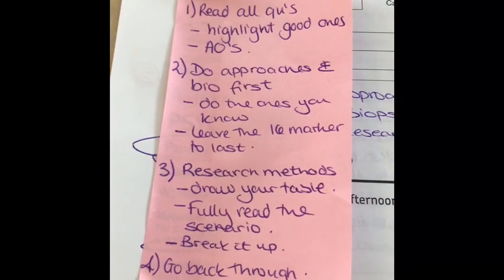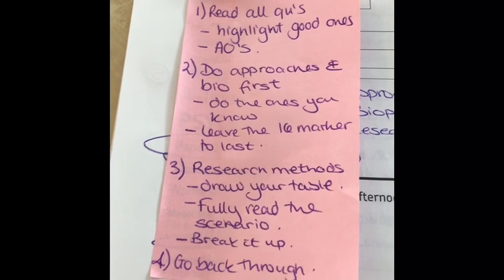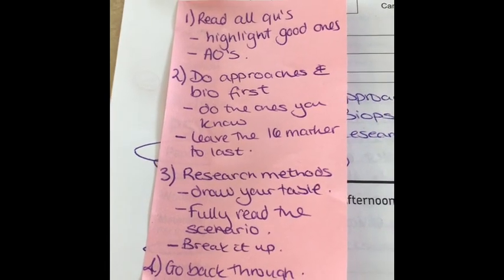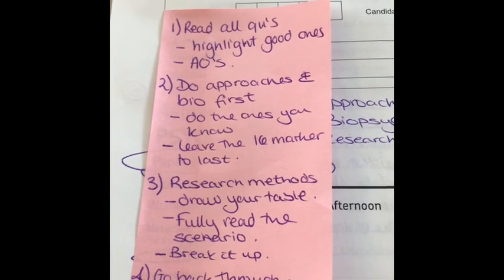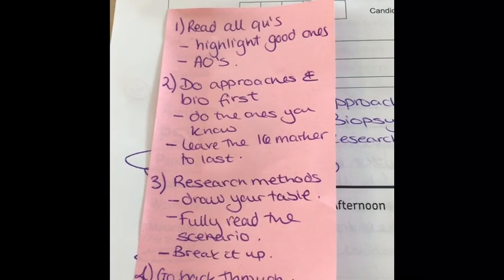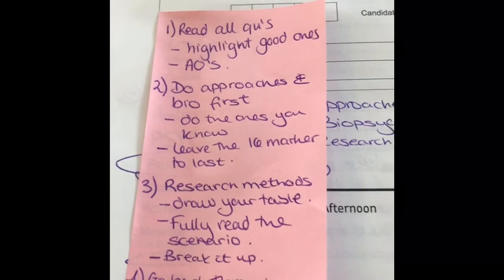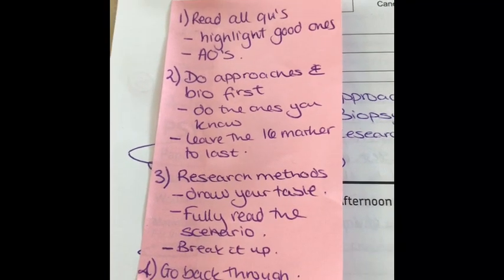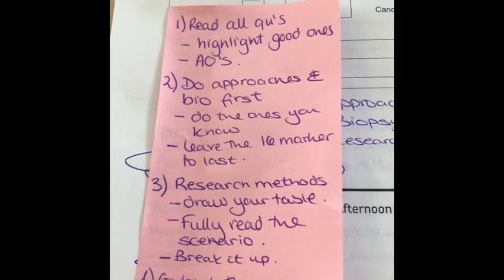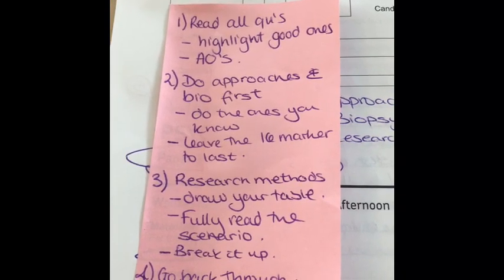The next thing you need to think about is what order are you going to do things in. Now, I think it might be best to build up your confidence, do all of approaches and all of biopsychology first, doing all the ones you know, and then having a go at the 16 marker, if there is one, doing a 16 marker at the end of biopsychology and approaches.